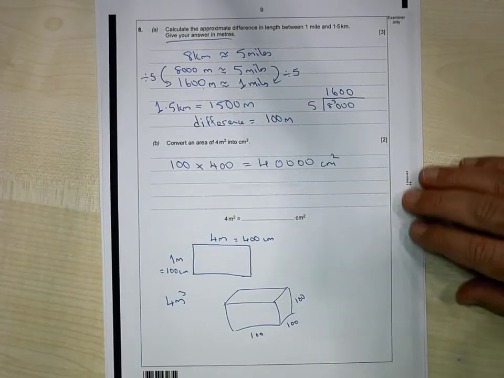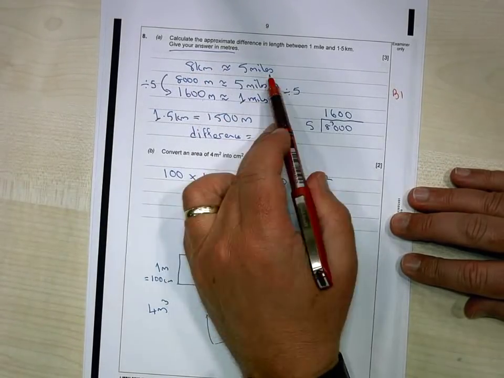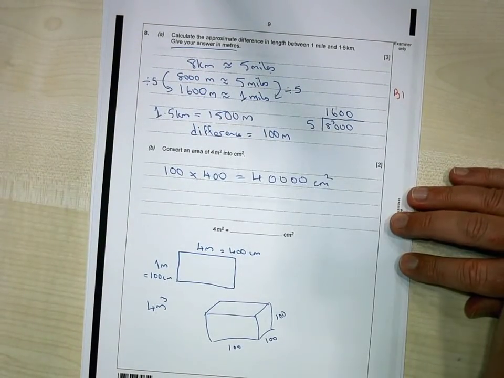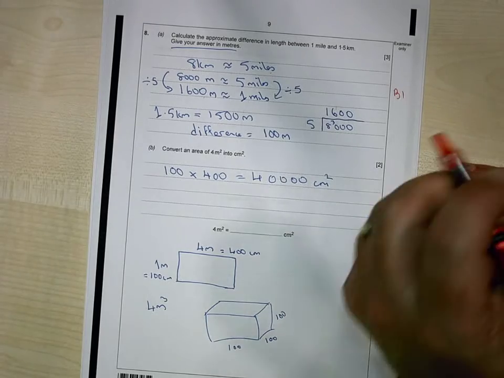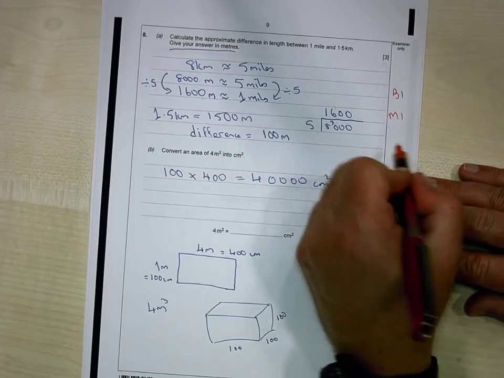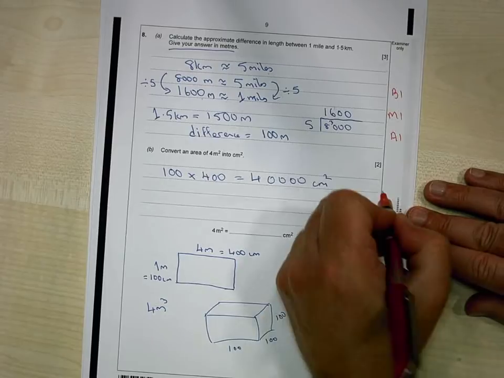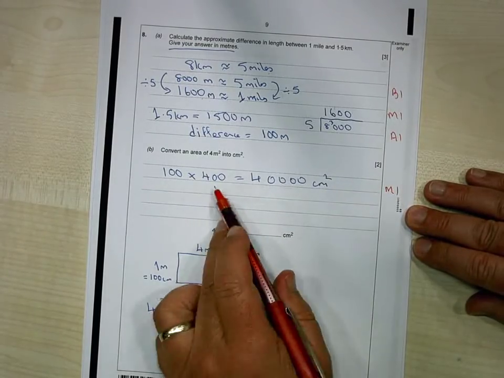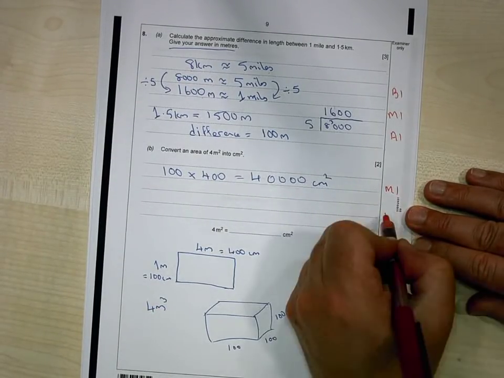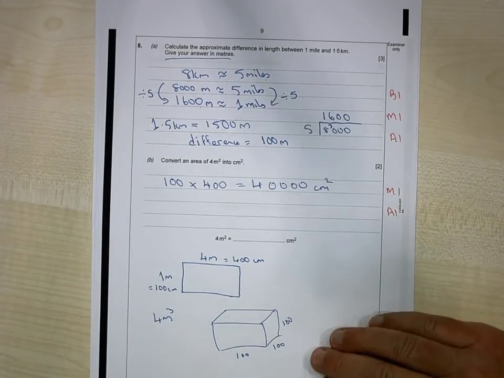So there's 1 mark for basically remembering that equivalence and dividing it by 5. 1 mark to get the 1600, and 1 mark for ending up with 100. And the method mark here is for timesing by 100 twice to get that answer. Not a nice question.